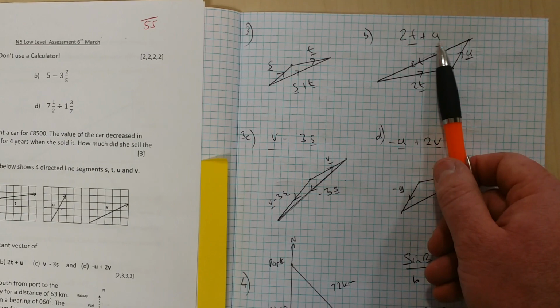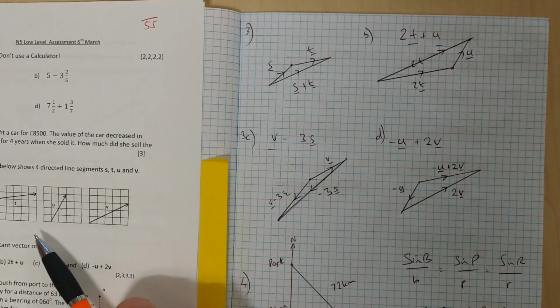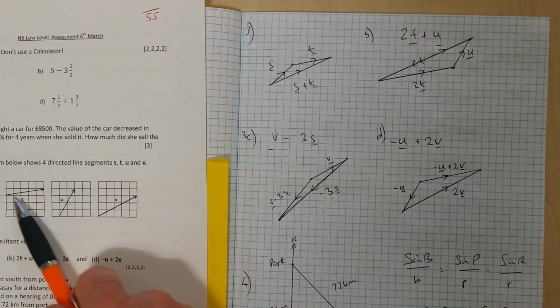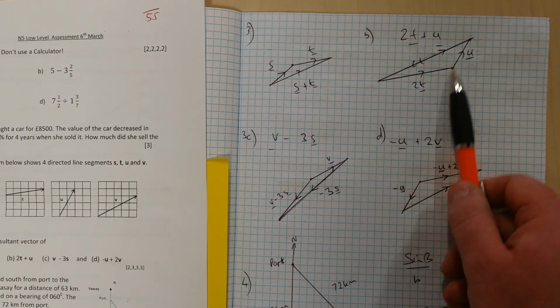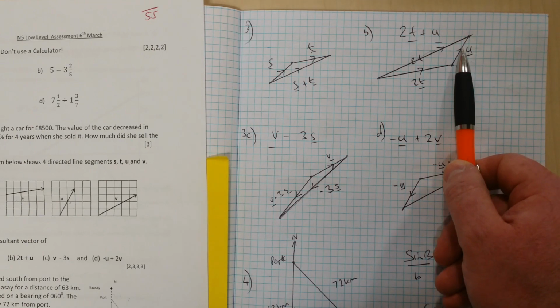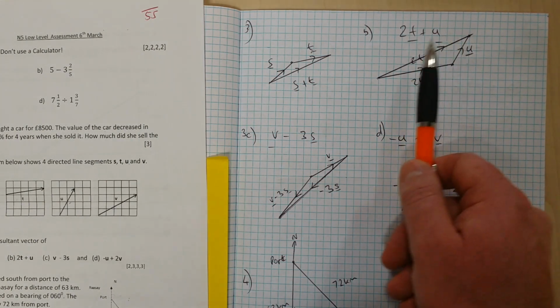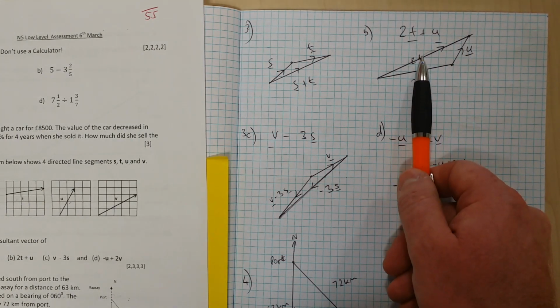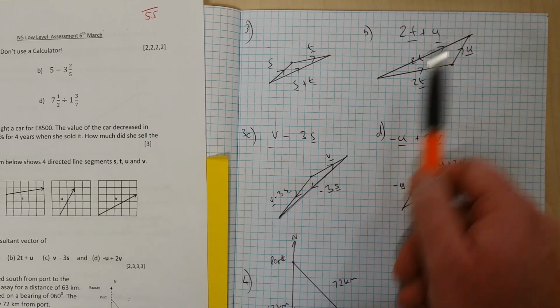Okay, when you've got 2T plus U, it's twice as long as what T is in the question. So instead of being 5 along, 1 up, it's going to be 10 along and 2 up. Then you're adding on your U. Again, the arrows are pointing in the same direction, as if it's going in the same journey, and your resultant vector is going to be from the start to the finish.